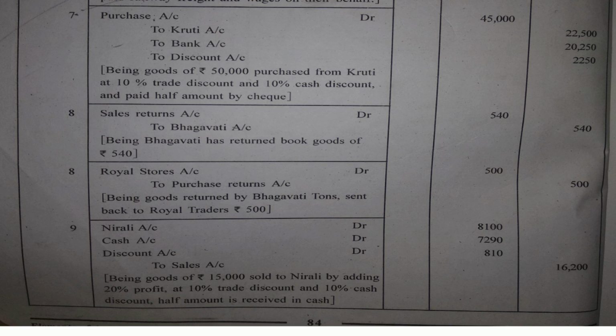Further, I have returned these goods to Royal Stores. Why? Because I have sold goods that I have purchased from Royal Stores to Bhagwati. If Bhagwati will return me, I will return to Royal Stores. So in the second journal entry of this transaction, it is Royal Stores account debit to purchase return account.